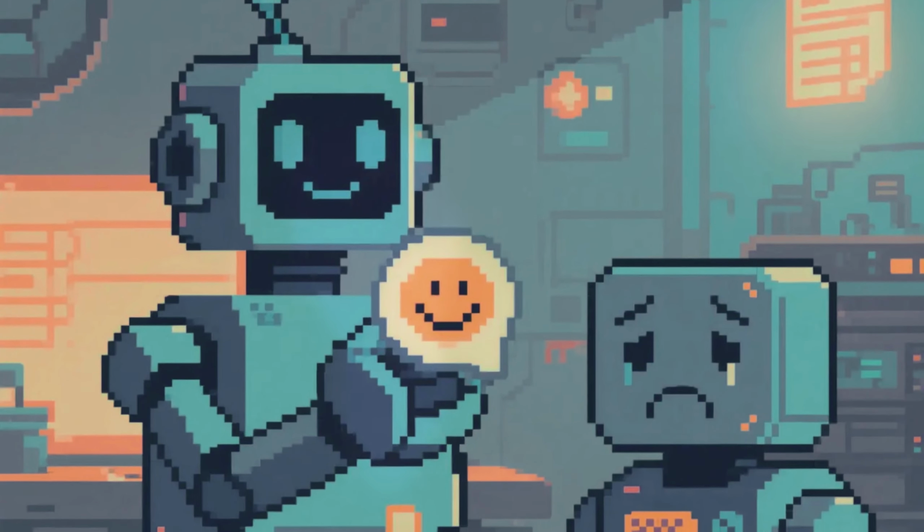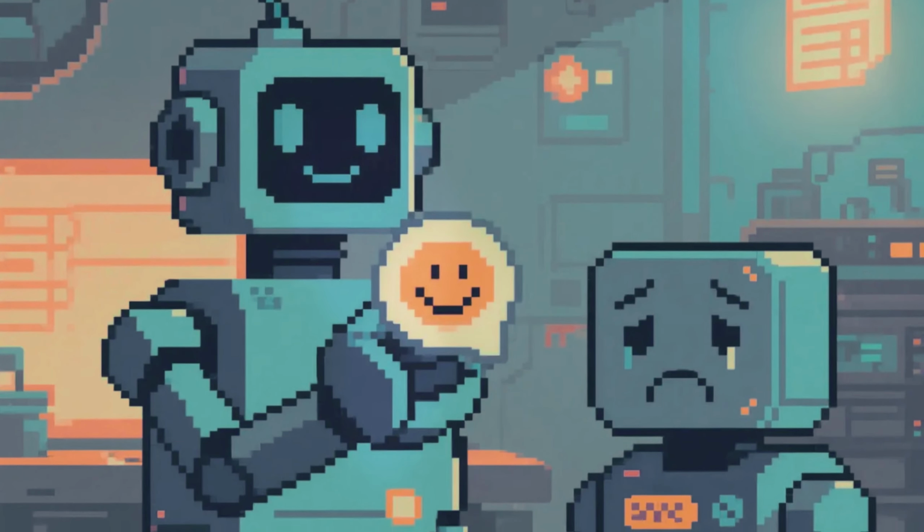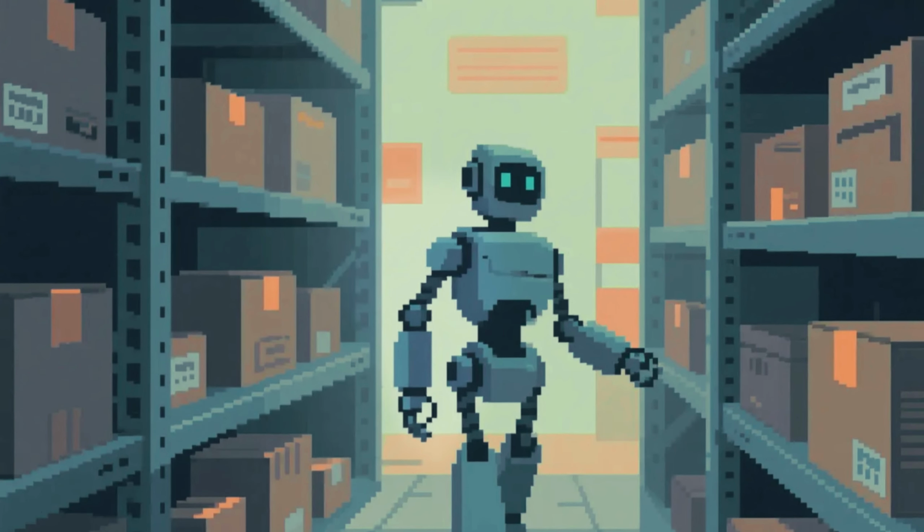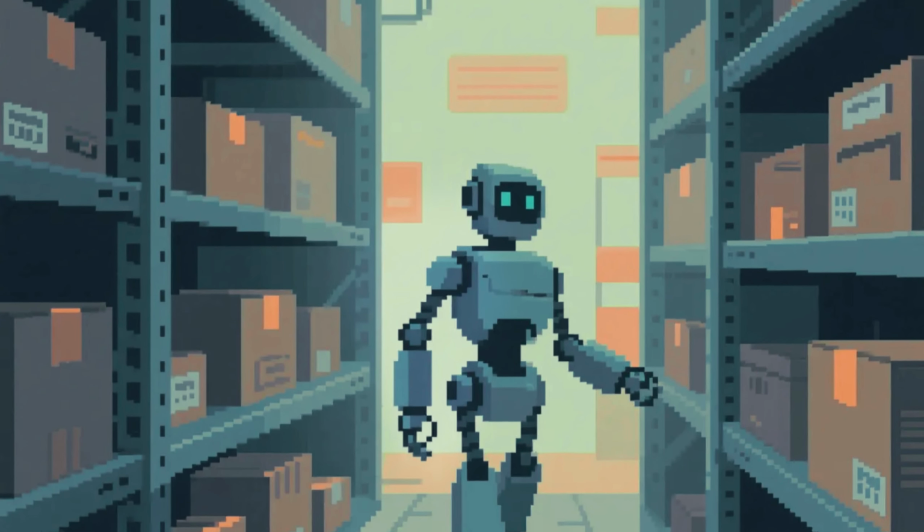So the robot acts inside of its environment. When it takes an action, it gets feedback. For instance, if it succeeds, it gets a reward. And if it fails, it gets a penalty. Over millions of trials, it learns what works, just like humans do, but faster. So in our warehouse, machine learning teaches the robot to find the most efficient route between shelves.